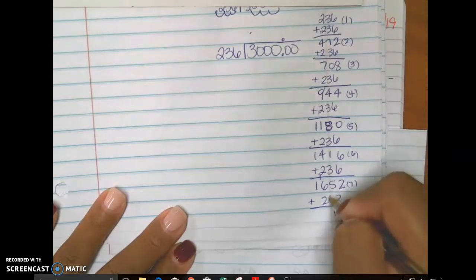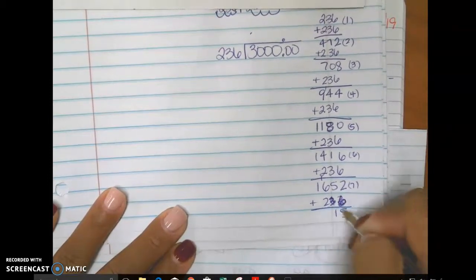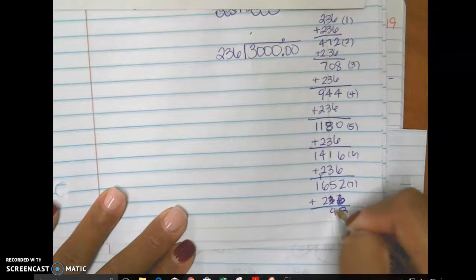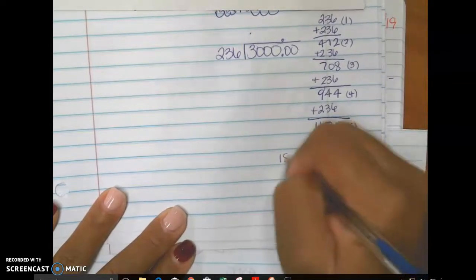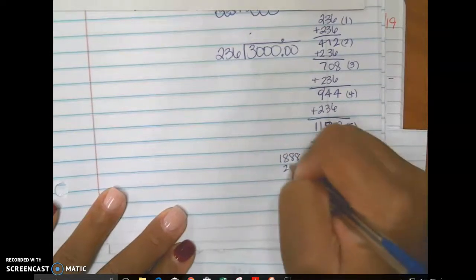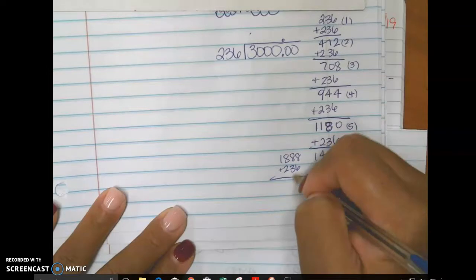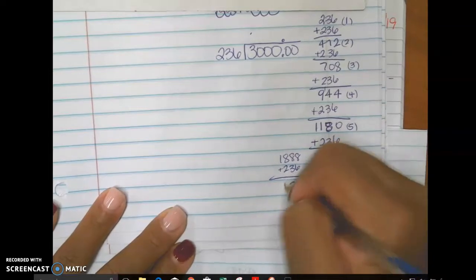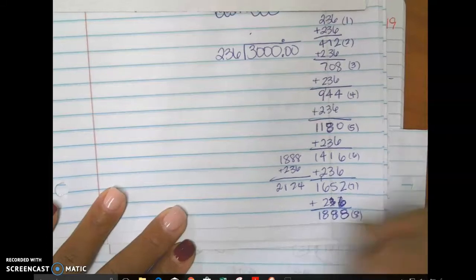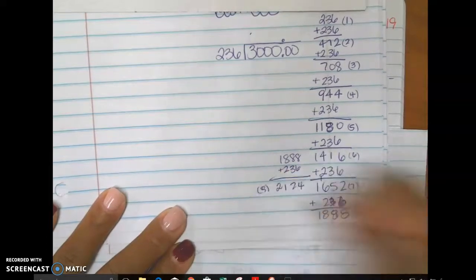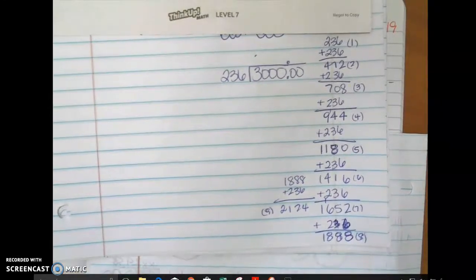So then this should be 8, 8, 8 again, and 1, and then 1, 8, 8, 8, plus 236. 4, carry the 1, 12, carry the 1, 11, 2, 1, 2, 4. So this is 8, and this is 9. Now I can divide.